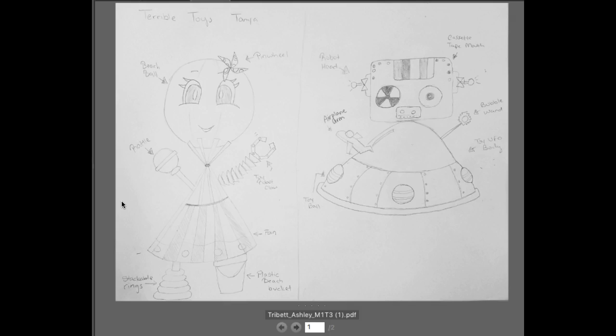Okay, let's see. You have a beach ball, pinwheel, fan. Oh, I love that idea of a fan for the skirt. Yeah, these look great. So you now probably know what I'm going to say about the face, that you actually need objects for the face if you're going to have a face. So that's the one thing you want to correct here.